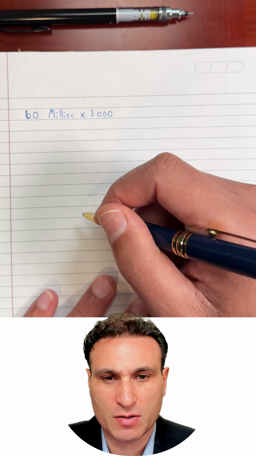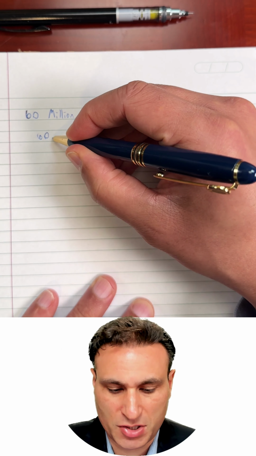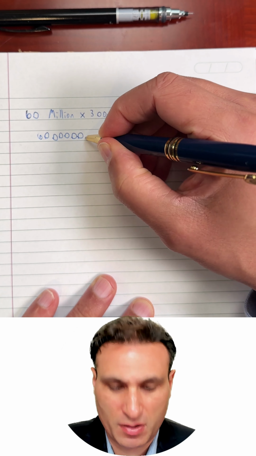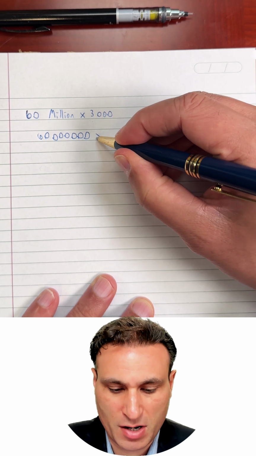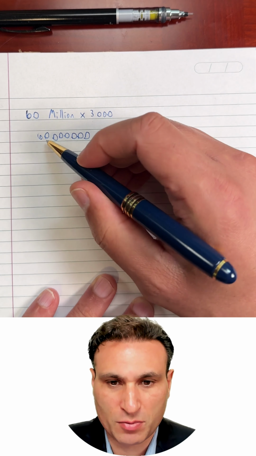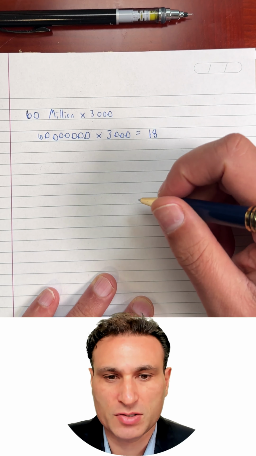They write 60 million with all the zeros, which is 60 with 6 more zeros: 1, 2, 3, 4, 5, 6. Then they write out 3,000. Then they multiply 3 times 6, which is 18, and write this down.